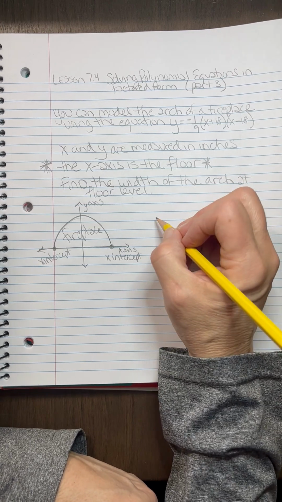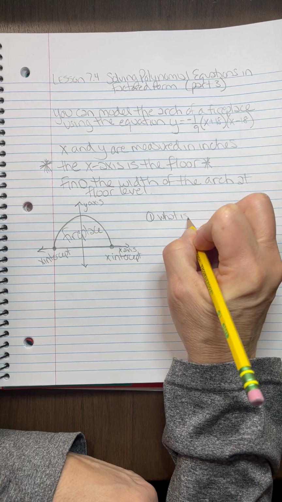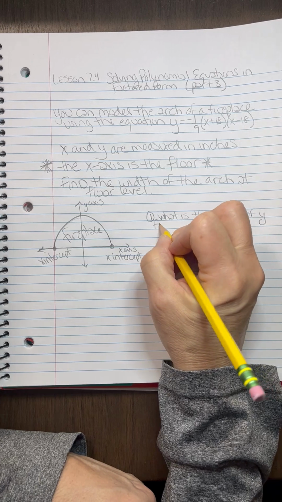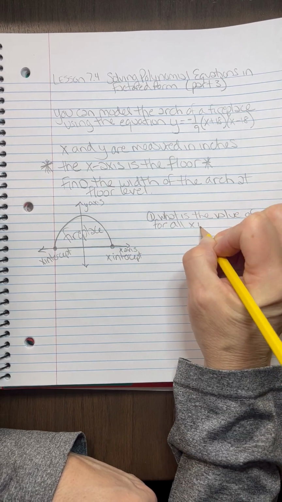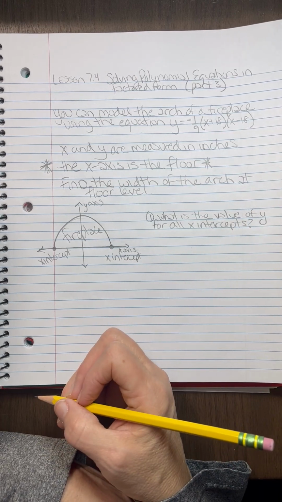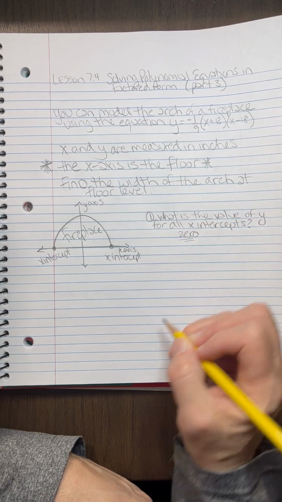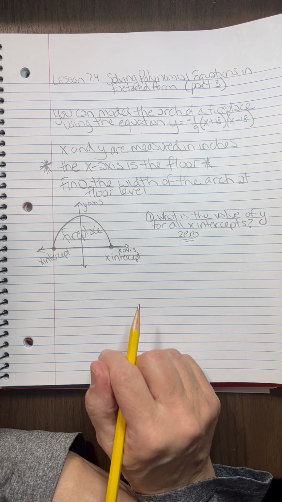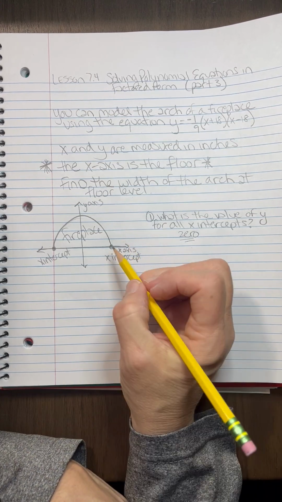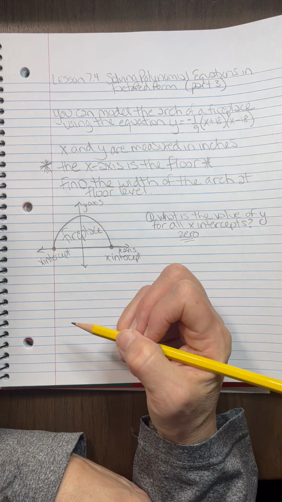All right, so first thing, what do we know? What is the value of y for all x-intercepts? Okay, not just this one, but any x-intercept. What would the value of y be? 0, right? Okay, every time we want to know what an x-intercept is, we put a 0 in for y, because we know that no matter what number this is on the x-axis, it's 0 on the y-axis.